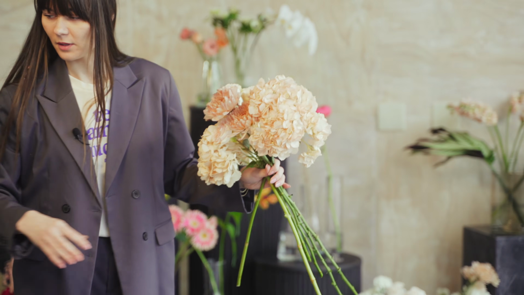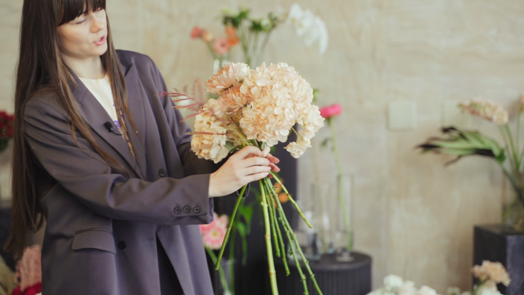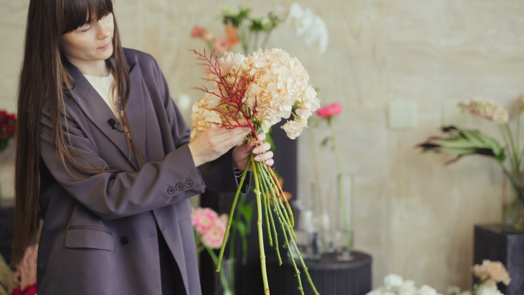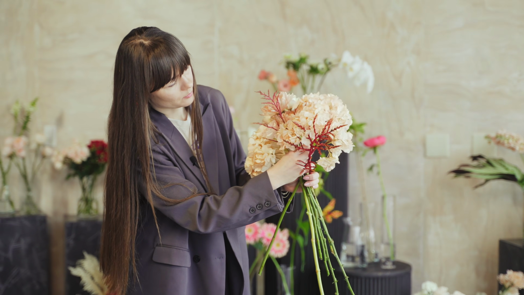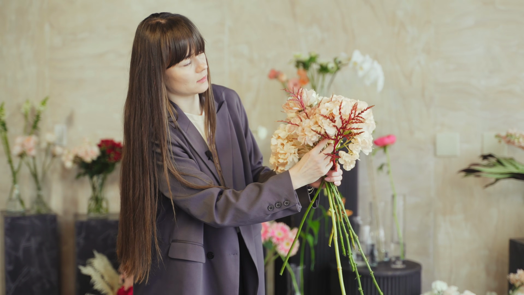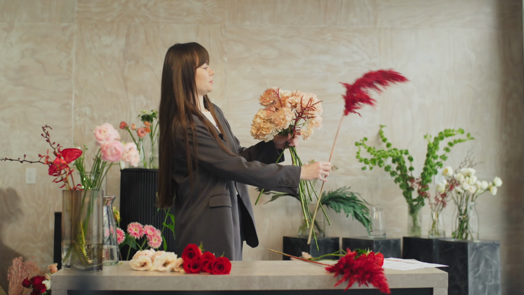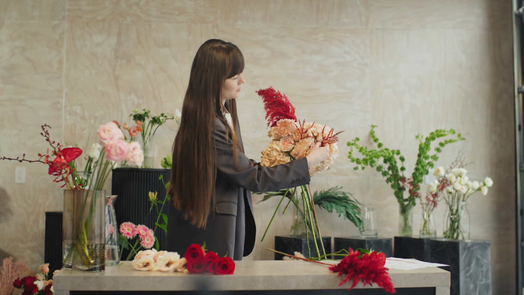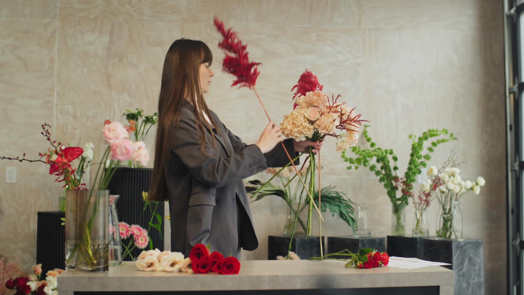Also to cover that area in between the hydrangeas, I'm gonna add these tropical additions here because I want a pop of red on the bottom. I'm gonna squeeze one of the hydrangea branches in between that, so then it helps hold them in place. And then I'm gonna do on the opposite side, the preserved. So you can kind of see how it's starting to form as a firework.